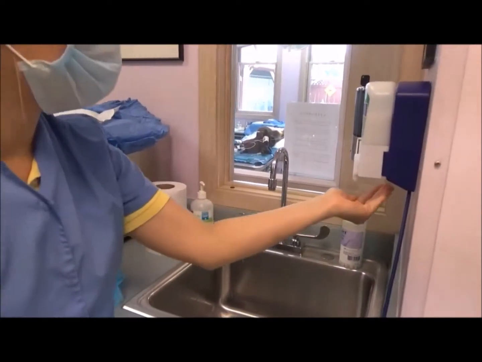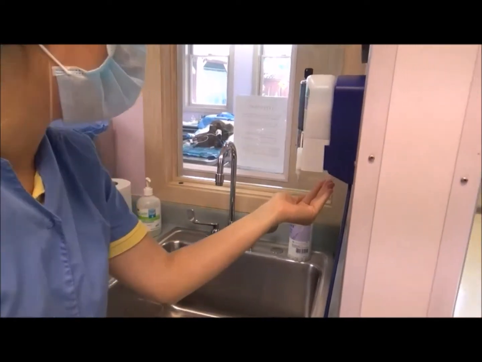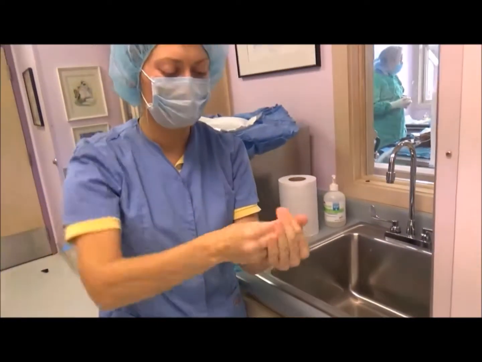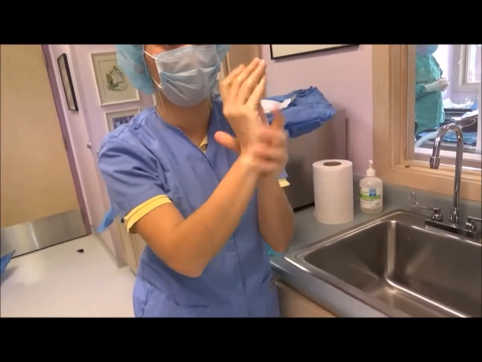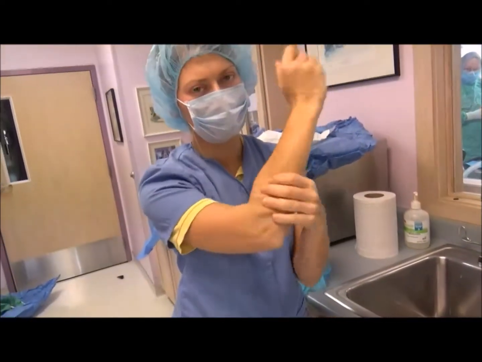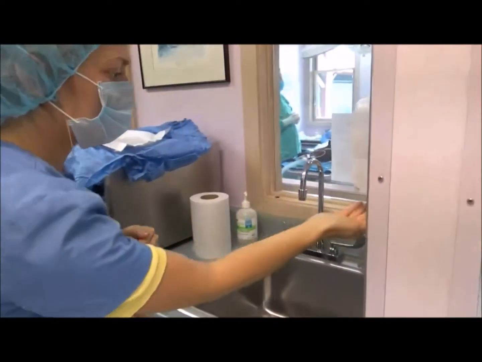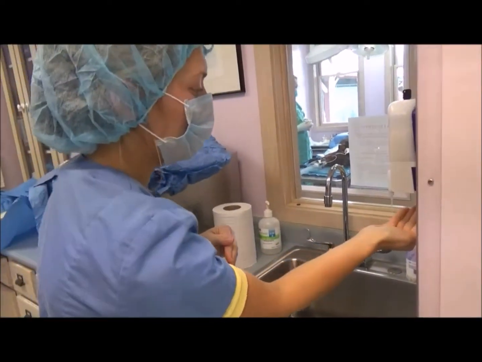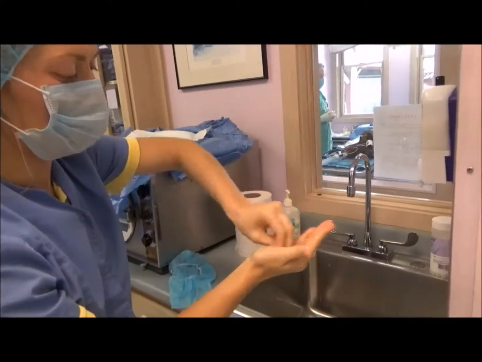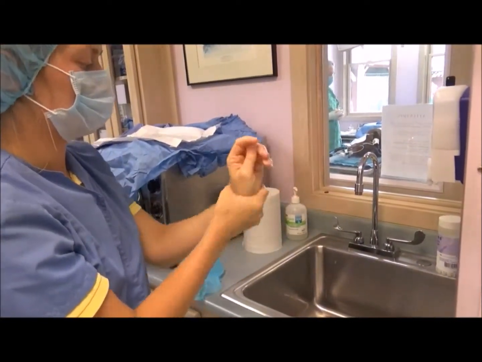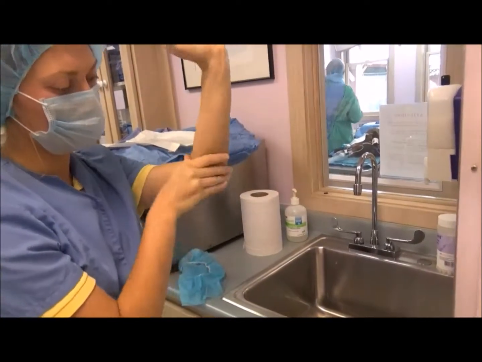So I do one pump into the palm of my left hand, which is 2 mLs, and then I rub my fingernails in the solution, and then I want to make sure I get my whole hand, and then rub the solution back to my elbow. I'll repeat the same process, but into the opposite hand. Once again, rubbing down to the elbow.